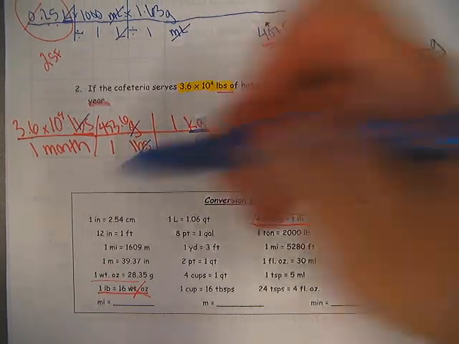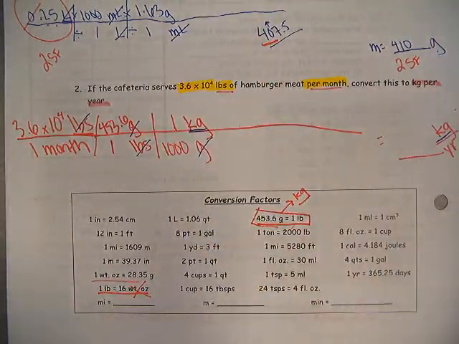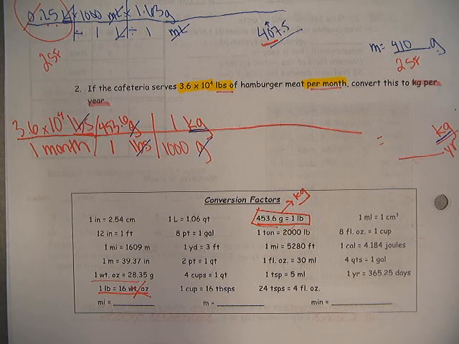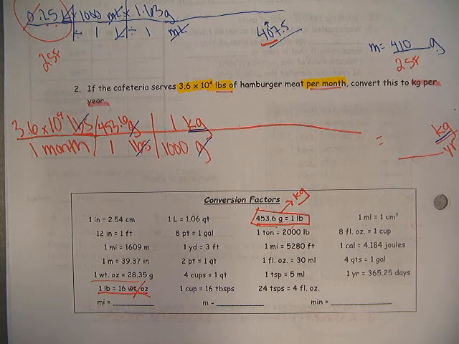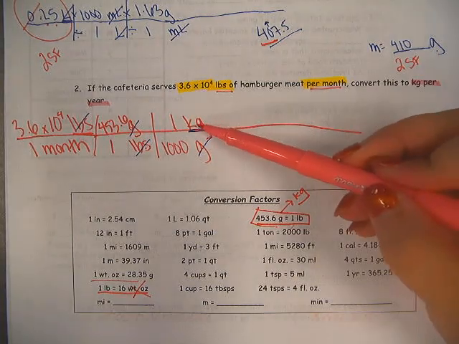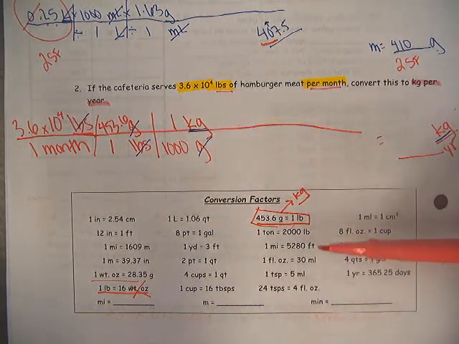So the whole point of discoing down your units is so that you have the same thing on top as you have on bottom, and it will cancel out. But once you have what you're looking for, don't continue to disco it, because then it will cancel, and then you have to start all over again. So I'm going to leave kilograms there. I'm not going to disco it down.